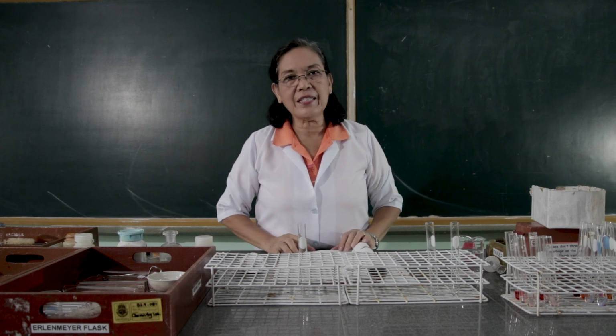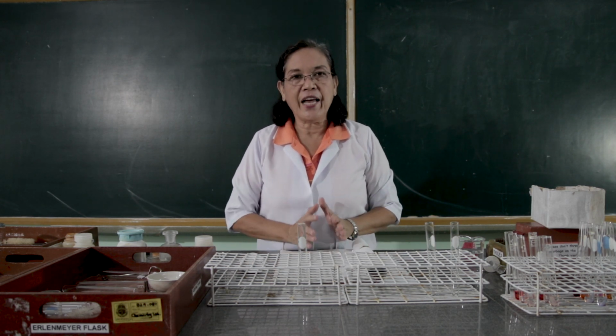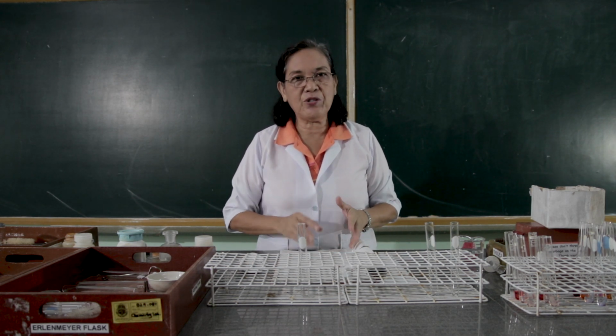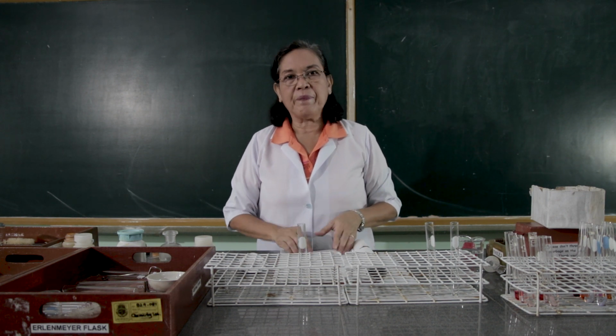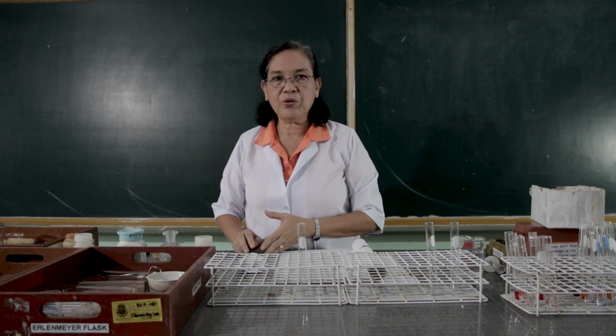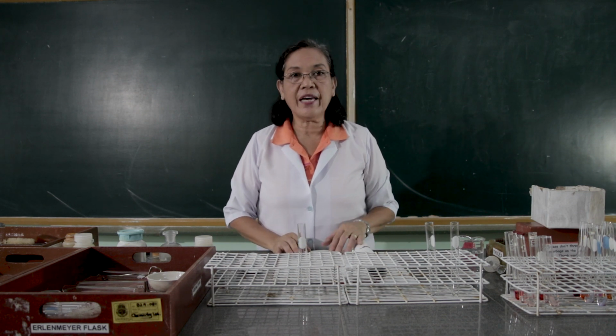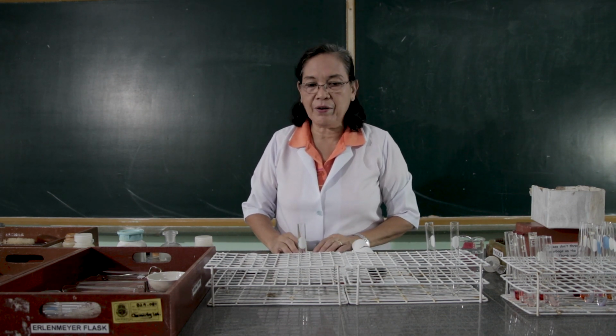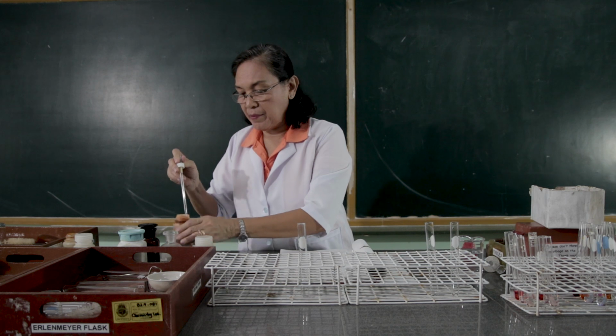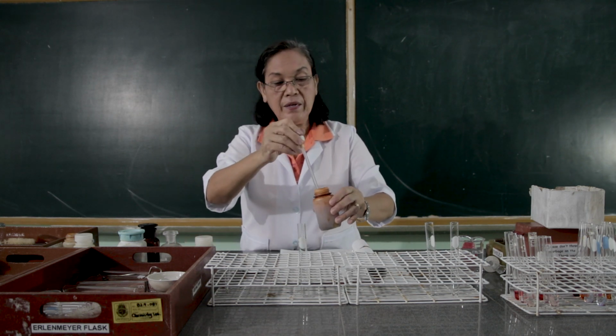The next part of this activity is we're going to react the ferric chloride with sodium hydroxide and the chromic sulfate with sodium hydroxide. So let's get some amount of the ferric chloride. This is the ferric chloride.